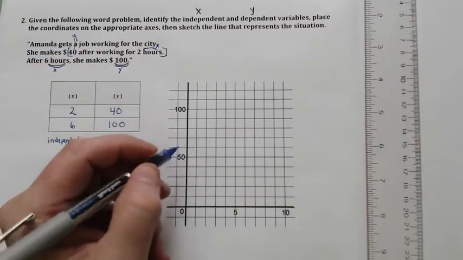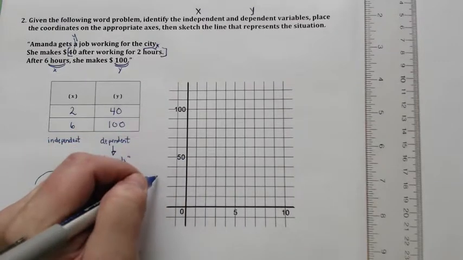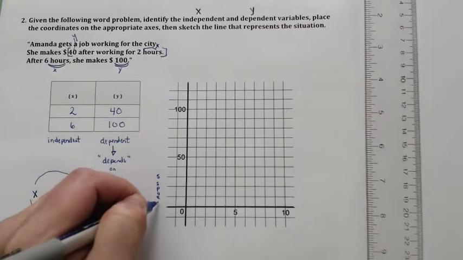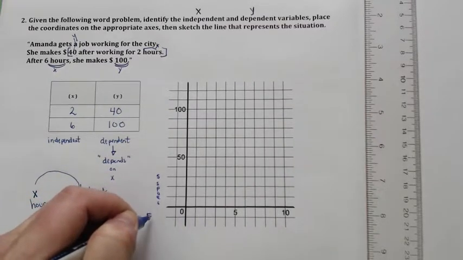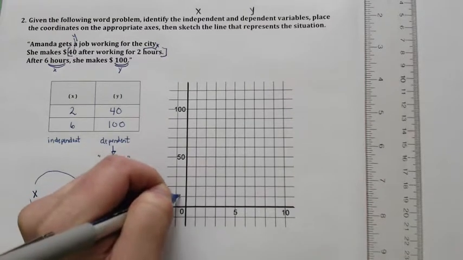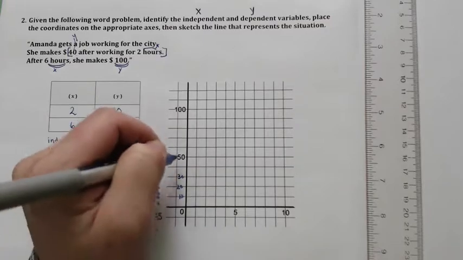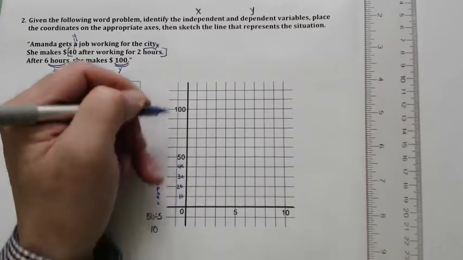To get to that 50, I had to go 1, 2, 3, 4, 5 spaces. And so those 5 spaces, if I go 50 divided by the 5 spaces, I get tens. So that means I went up by tens here. 10, 20, 30, 40, etc.